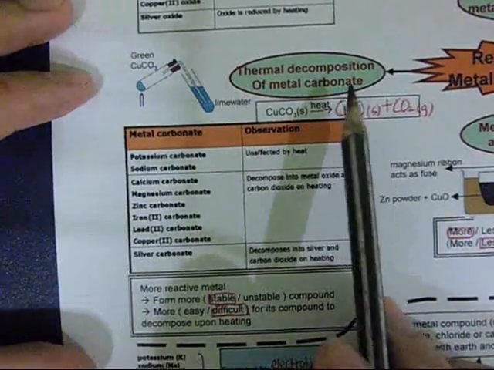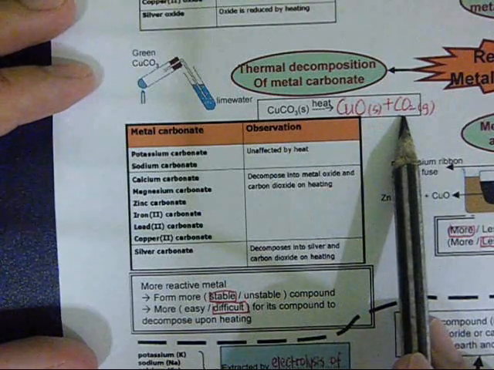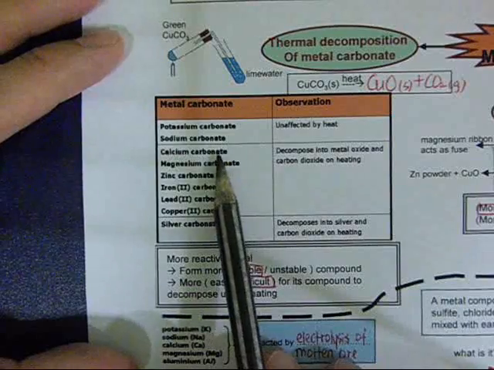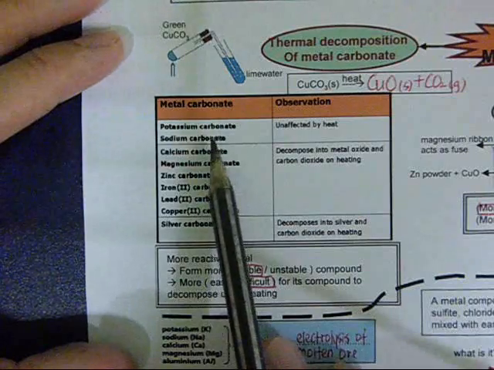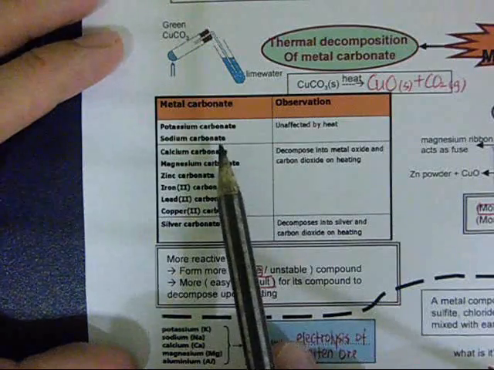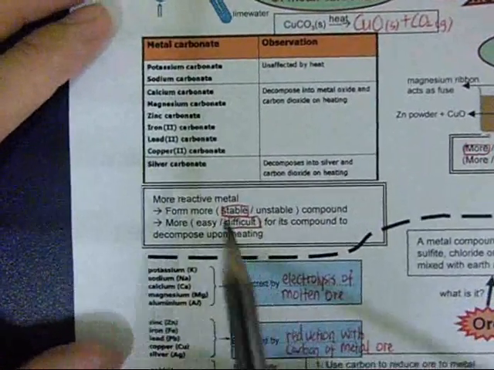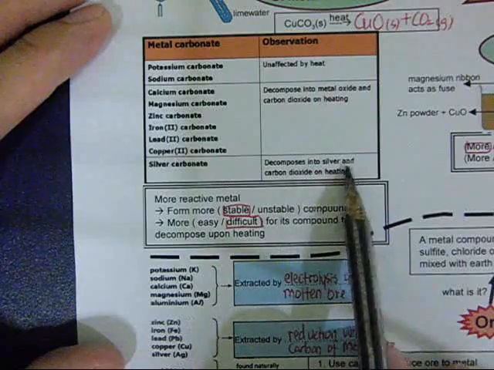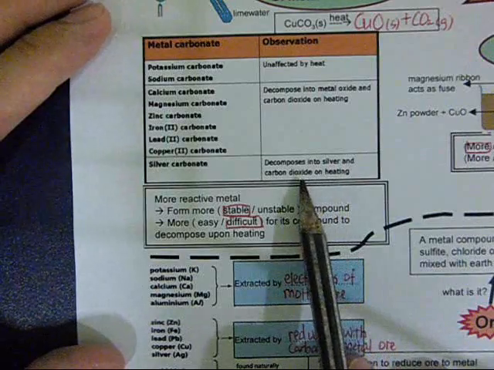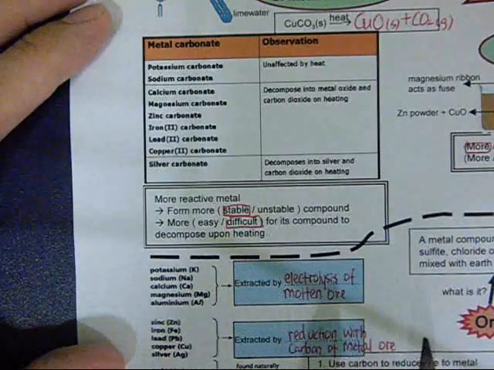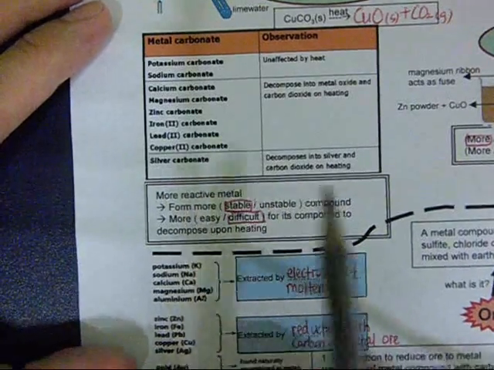And the thermal decomposition of metal carbonate. So when you heat carbonate, you get oxide and carbon dioxide. And all carbonates will decompose when being heated except potassium carbonate and sodium carbonate. Okay, calcium carbonate, magnesium carbonate, all these when you heat them, they will decompose into metal oxide and carbon dioxide. And then silver carbonate decomposes into silver and carbon dioxide on heating. Not silver oxide and carbon dioxide. It's silver and carbon dioxide.